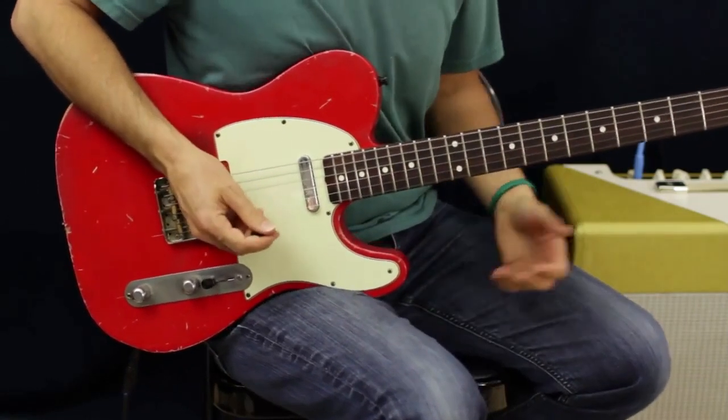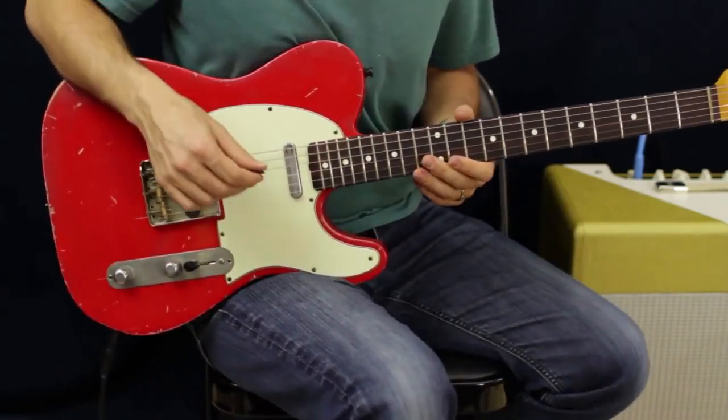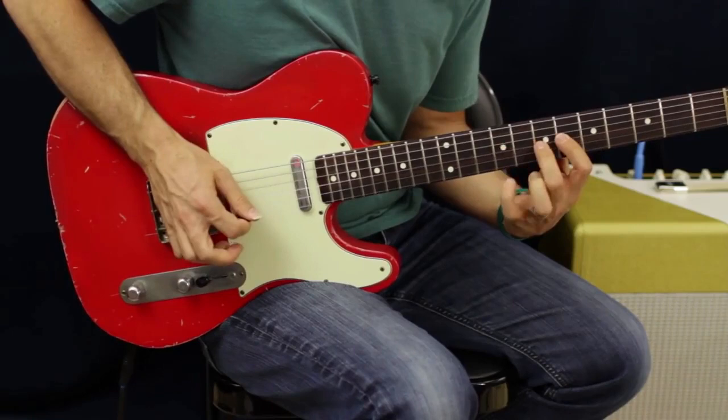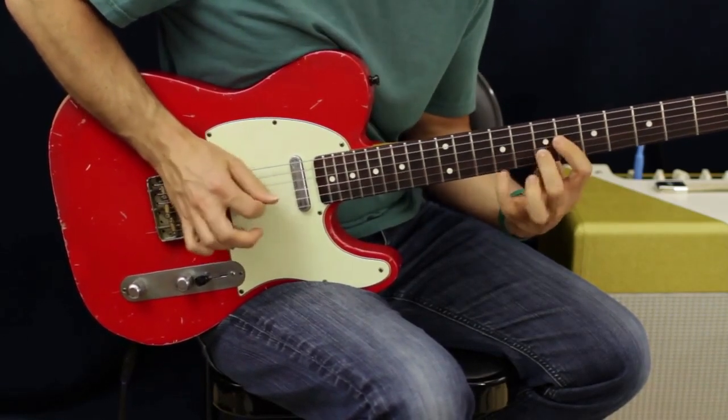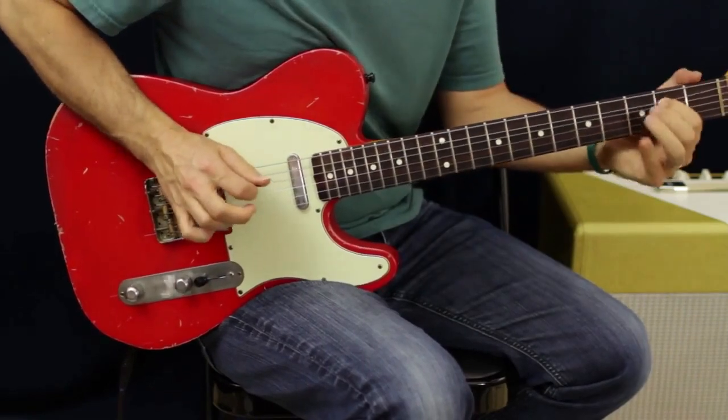Now you can also just do the kind of Satriani thing where you're just doing legato, right? That kind of a thing.